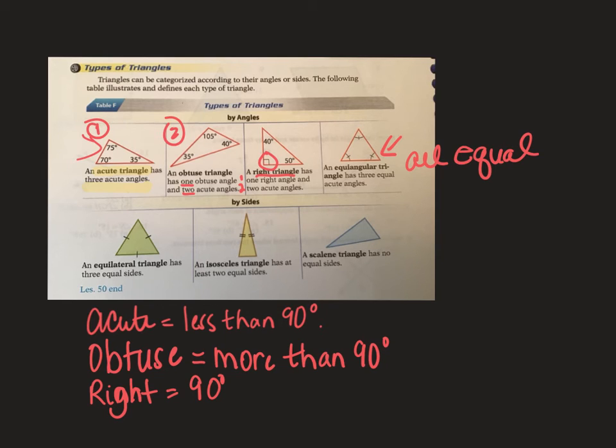Now, then you have an equilateral. So let me just back up here. This is talking about the angles, how they are classified, and the types of triangles by angles. Now let's talk about how they're classified by their sides. And I've been telling you guys, when you have a figure that has the same mark through it, it tells you that this side is equal to this side and this side is equal to that side, so they're all equal, okay? So an equilateral triangle has all three sides equal.